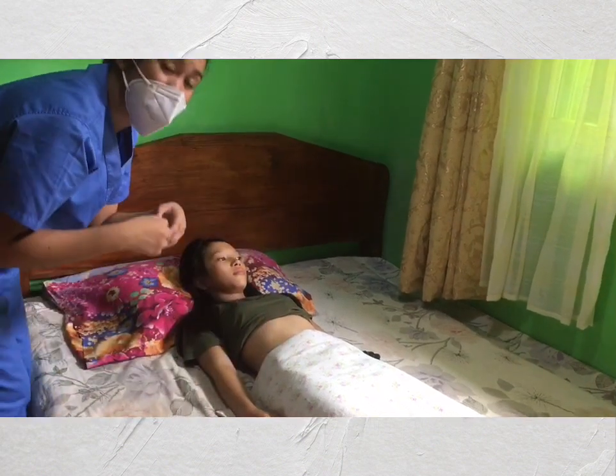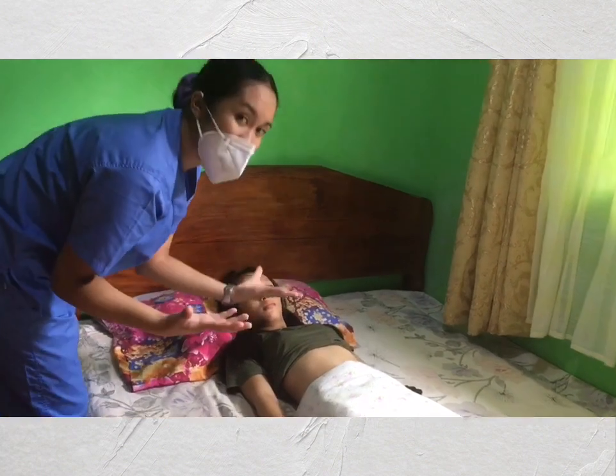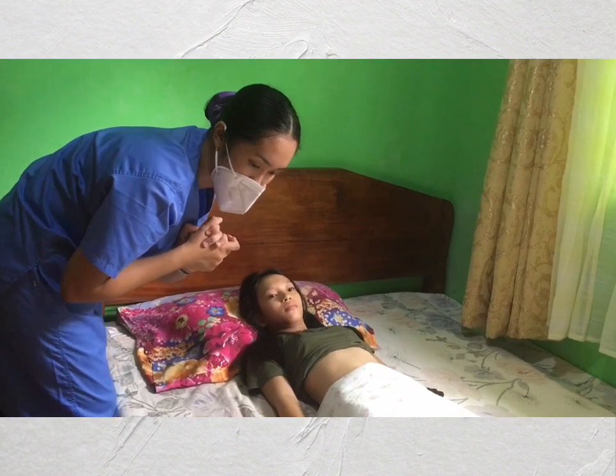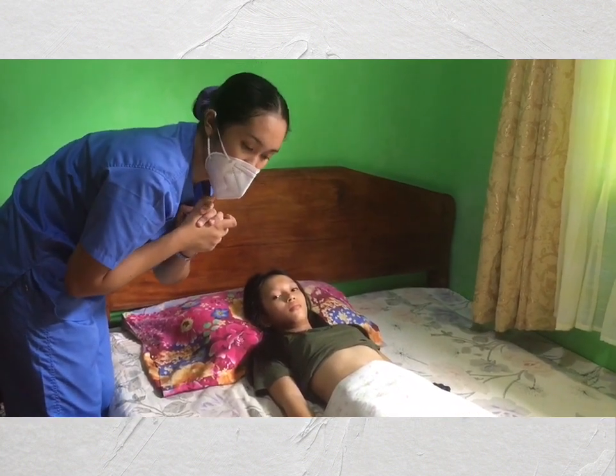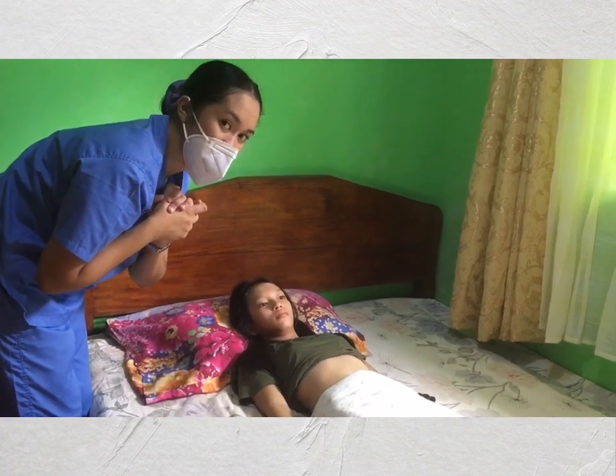So, normal naman because tympany and dullness are heard over the liver and spleen. It may also be elicited over a non-evacuated descending colon.